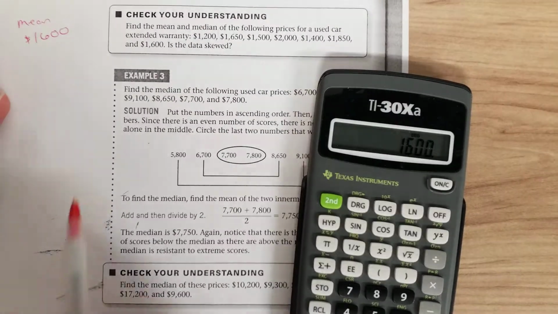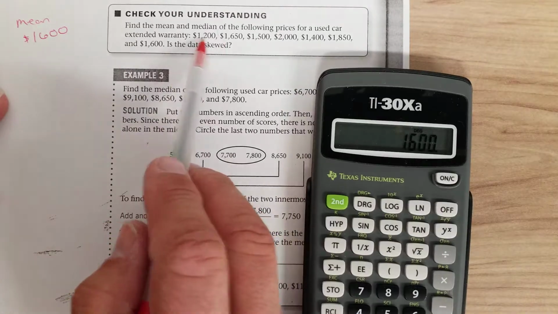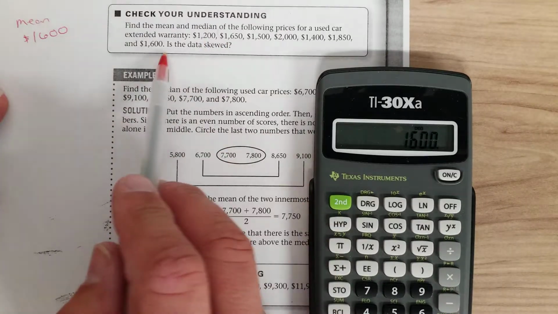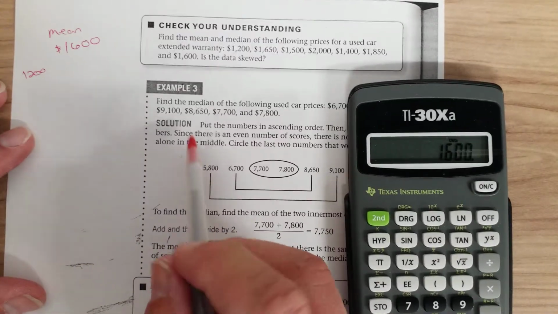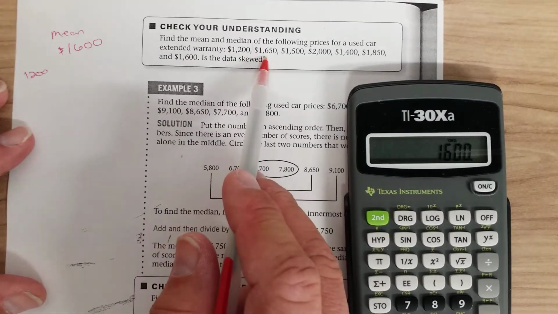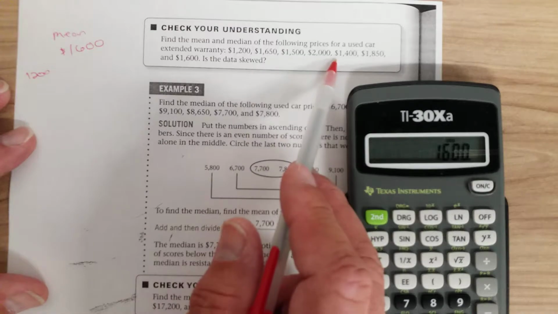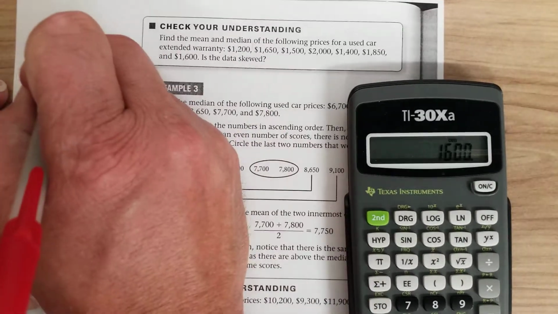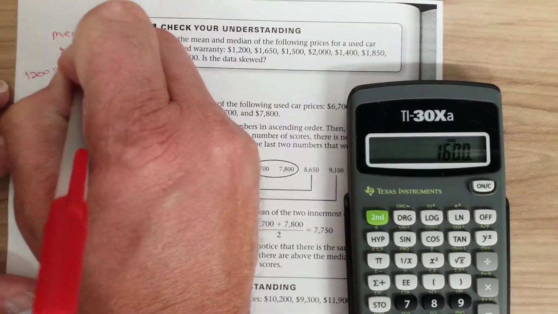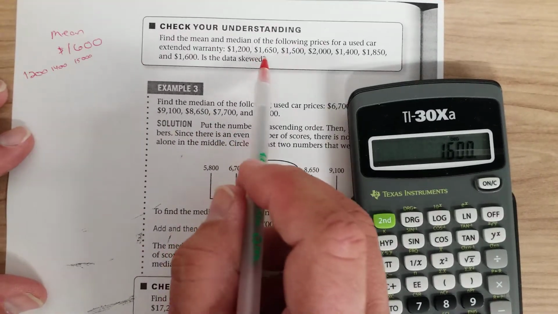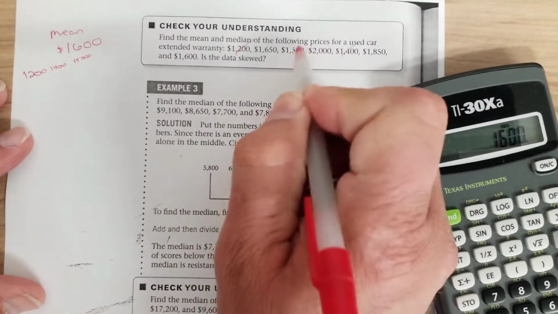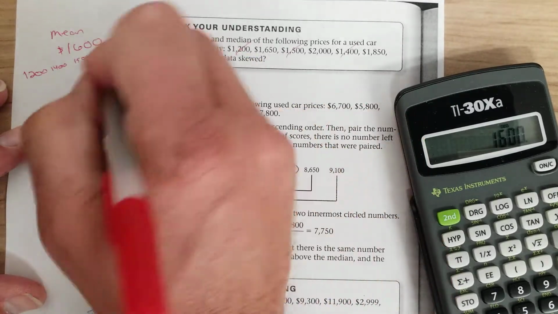Now the median, I need to arrange them in order. The smallest one is 1,200. The next one is 1,400. Then 1,500. Then 1,600.